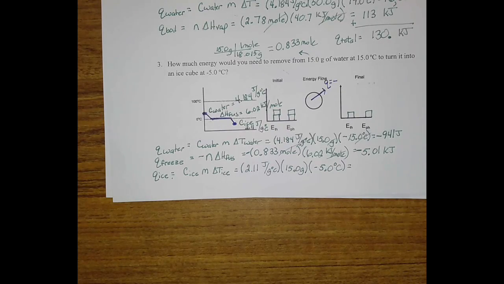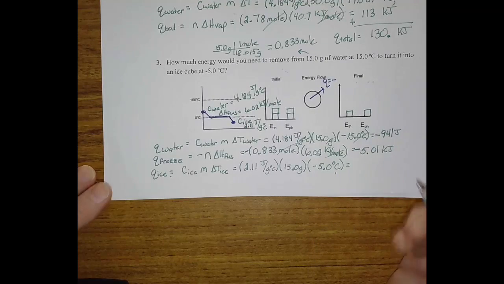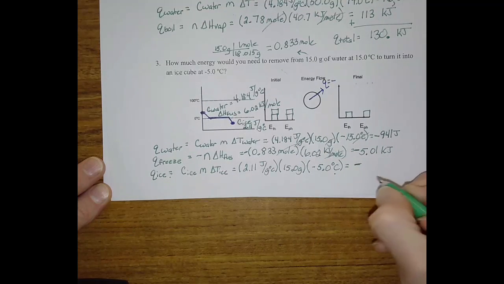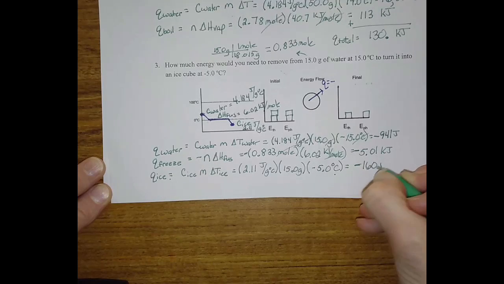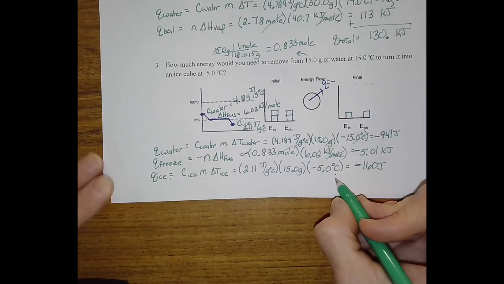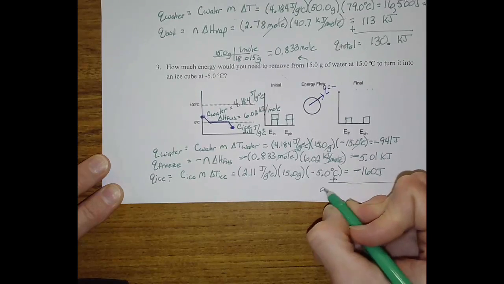2.11 times 15 times -5. We can only keep 2 significant figures here because of the 5.0. So I'm going to lose 160 joules. Again, I'm going to have to add that all up to get my Q total.